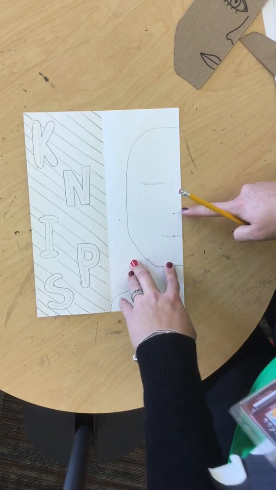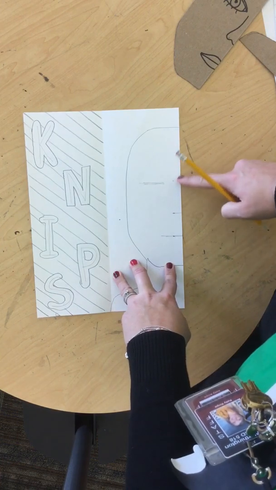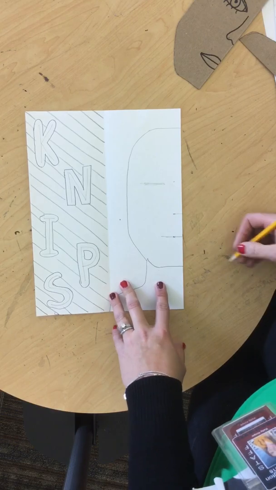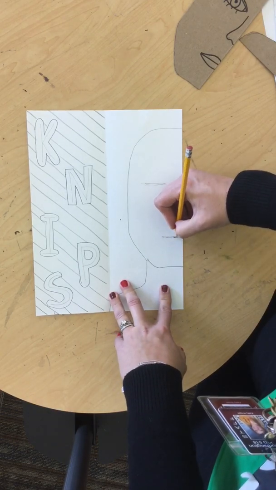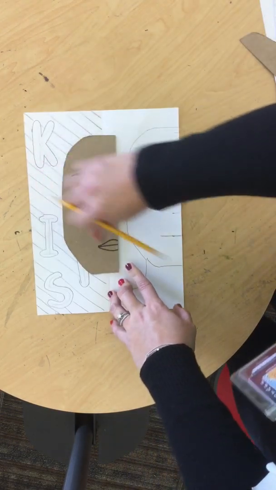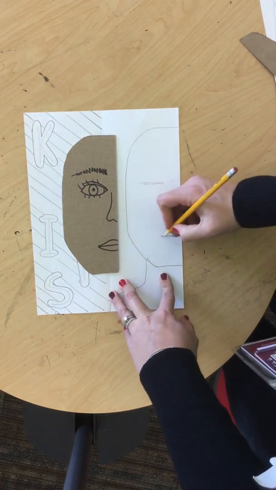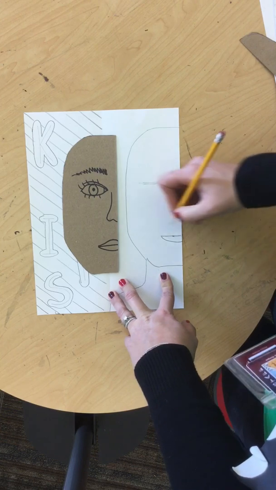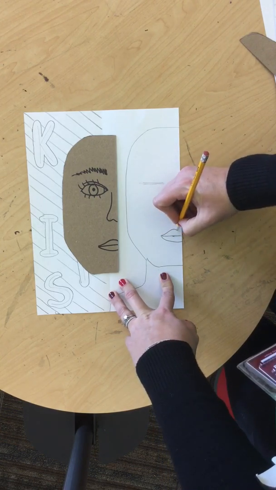Mouth, nose, and my eye is not right on the edge because I want to draw my whole eye, so I have to scooch it over. Okay? If I have a line for my mouth, it's perfect because we're already going to have a line for your mouth in the middle. You're going to make a curved line down and off your paper, and then the top line curves up and then back down.